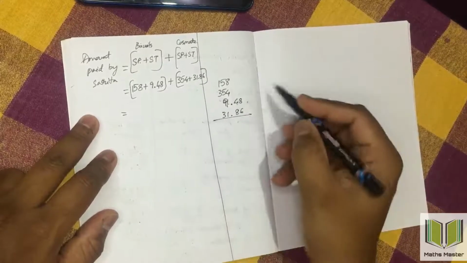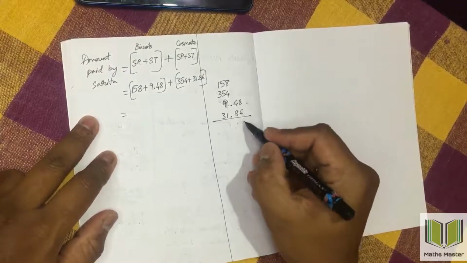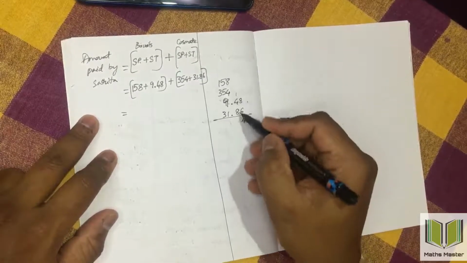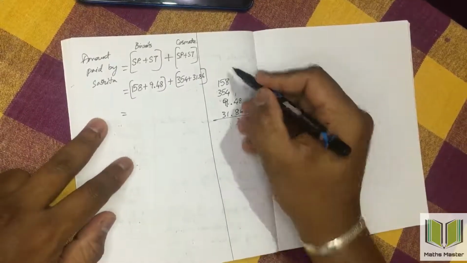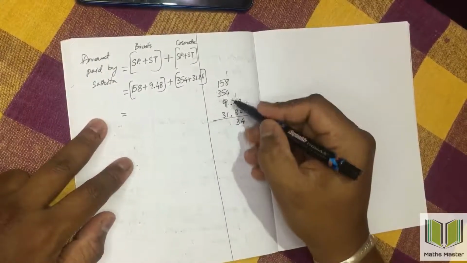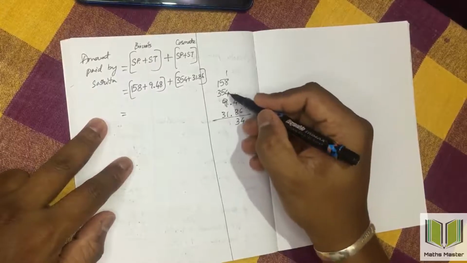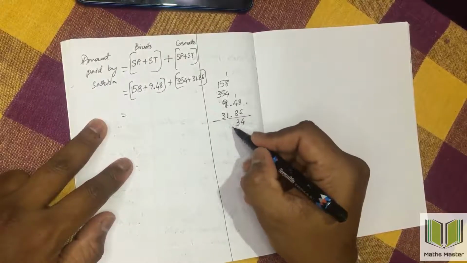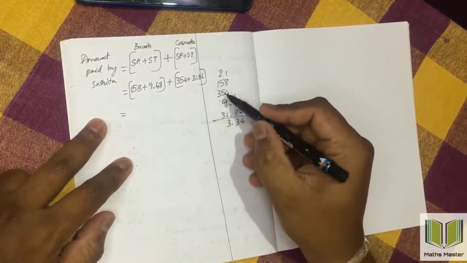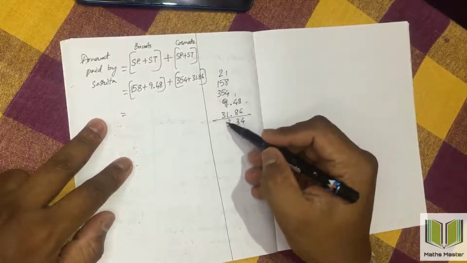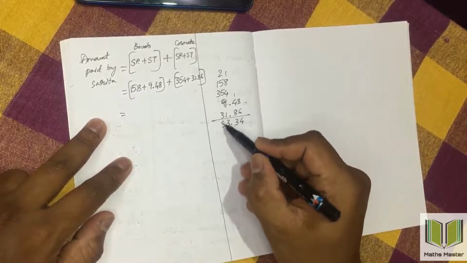31.86. So 6 plus 8 gives me 14, 5 plus 8 will be 13, 9, 10, 19, 23. So 5, 6, 7, 10, 12, 13, 14, 15.